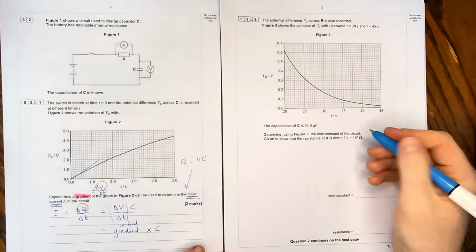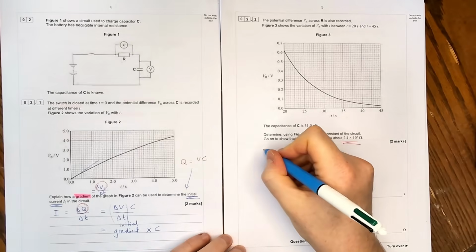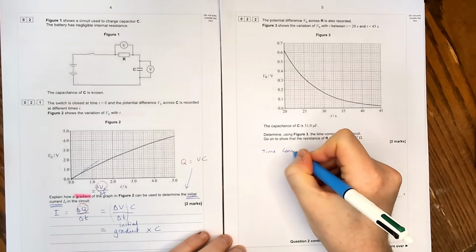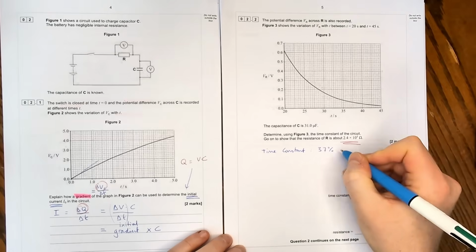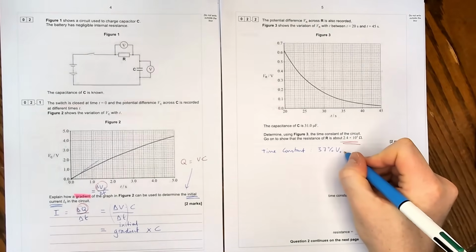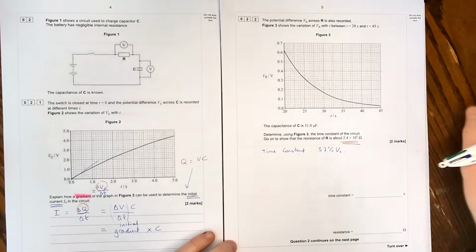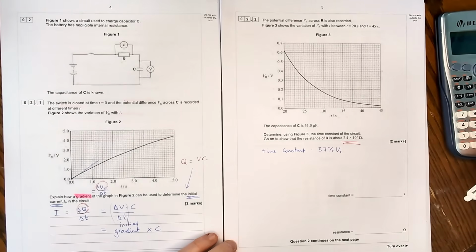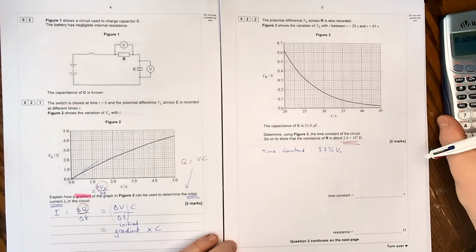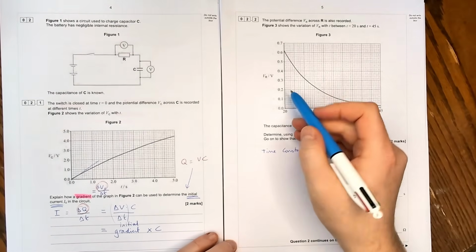So for the time constant, that means the voltage has dropped to 37%, or e to the minus 1 of its original value. So 37% of V naught. To work out the time constant, we should use the graph to do that. This starts on 0.62. So in your calculator, find 37% of 0.62. Which obviously we talk roughly here, but that's 0.2294, let's say 0.23, I think that's close enough.